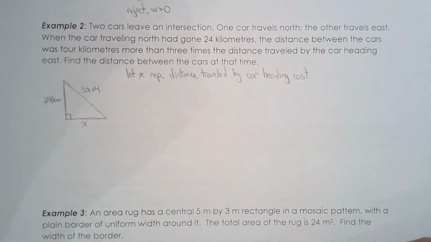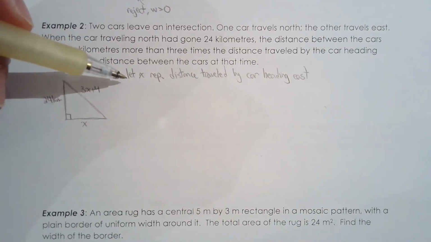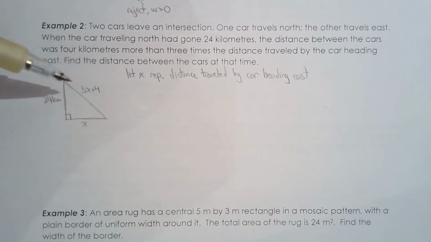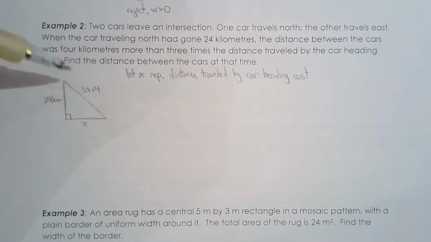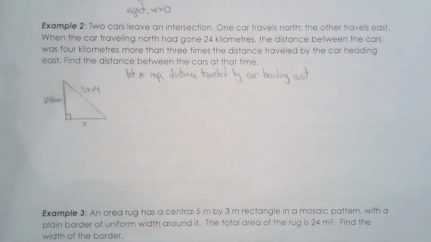Okay. Now if you look at this let statement, it's not the best let statement because the question is not asking you how far the car traveled east. That's not the question. The question is how far are the two cars apart? So if you solve for x, that will not directly answer the question. You have to do an extra step, just like what you did in question 1, which is not a problem. The most important part is really to build the correct equation.